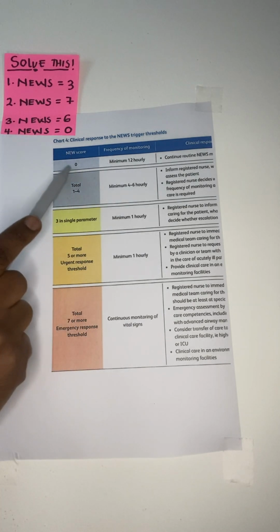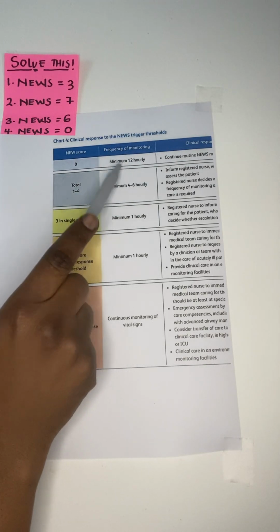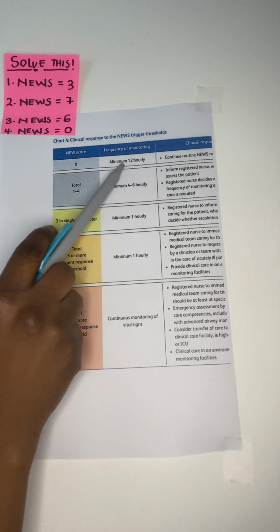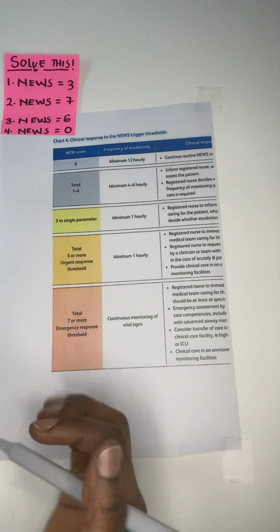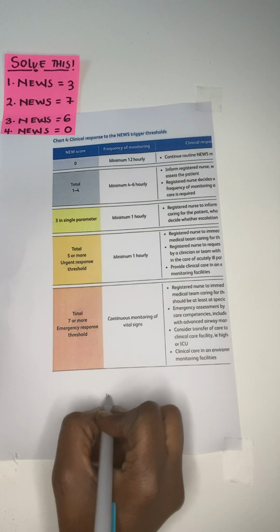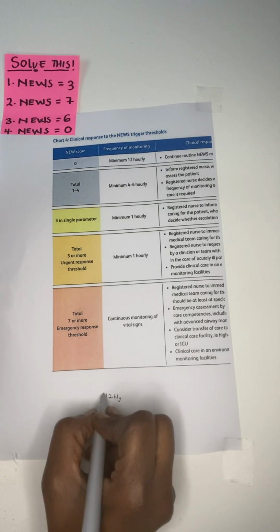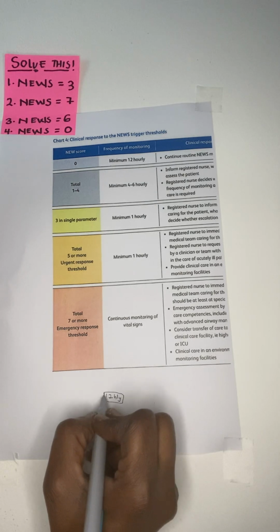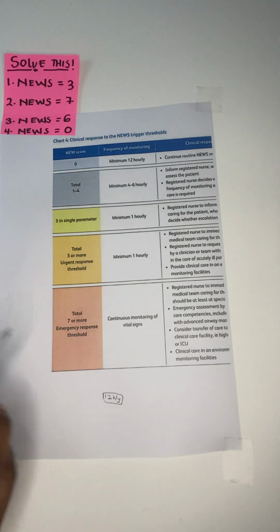So if your total NEWS score is 0, according to the chart, you are going to write 12 hourly. You can just write 12 HLY in that small box where they've written monitoring frequency.